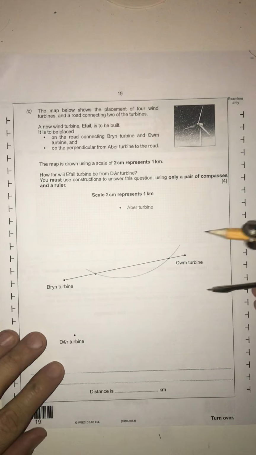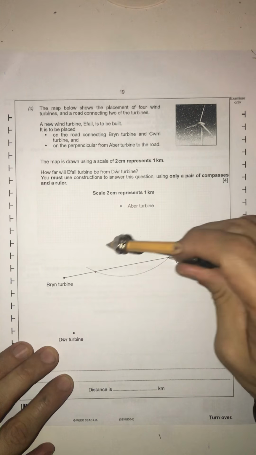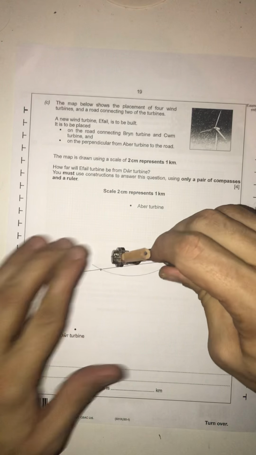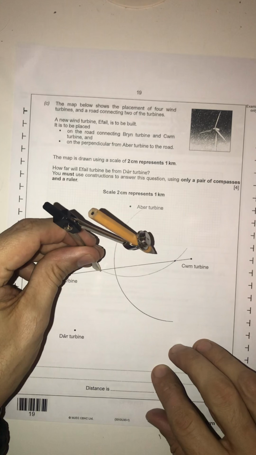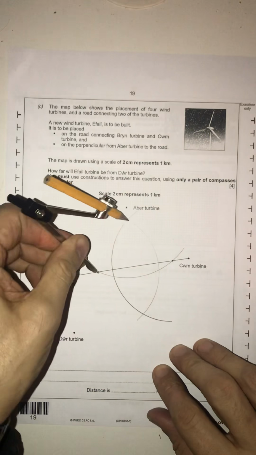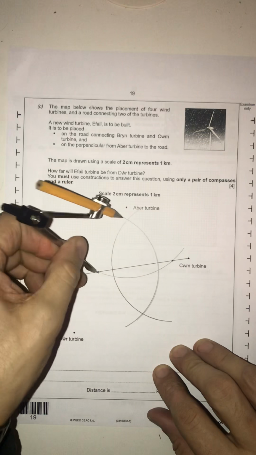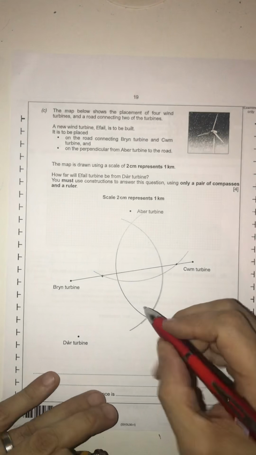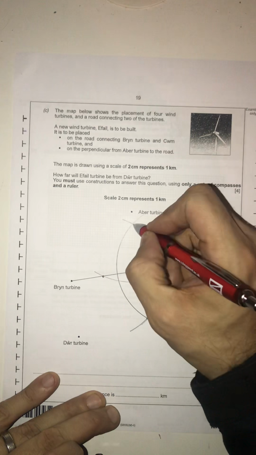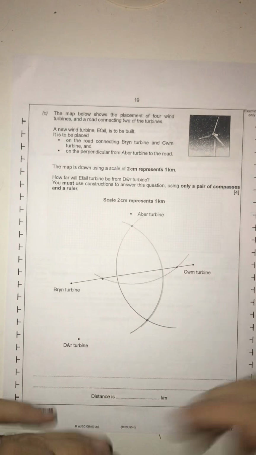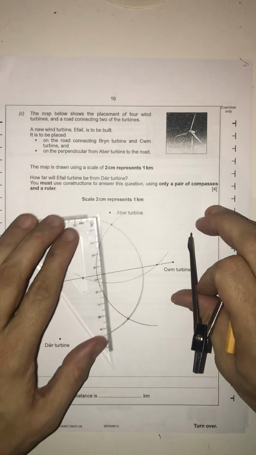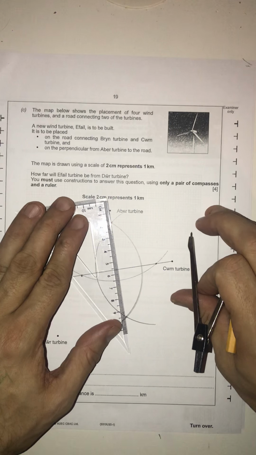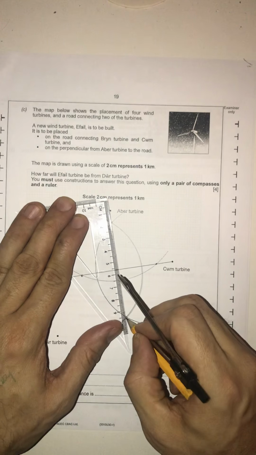So to draw the perpendicular bisector, we've got to open my compass just over halfway, and we draw an arc like that. We do the same thing on the other side. And then we join the 2 points where they cross, there and there, and it should be at 90 degrees to the road and go through Aber turbine. And you can see that that is the case.